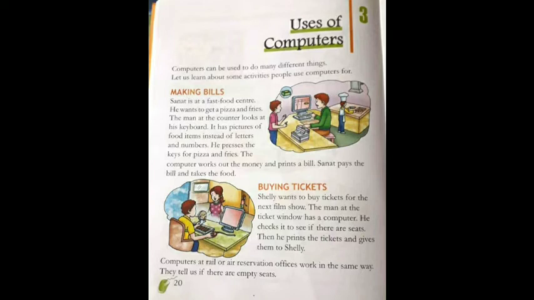First of all, I will read out the lines and you look into your books. Computers can be used to do many different things. Let us learn about some activities people use computers for. So do you know what type of things we can do by using a computer?